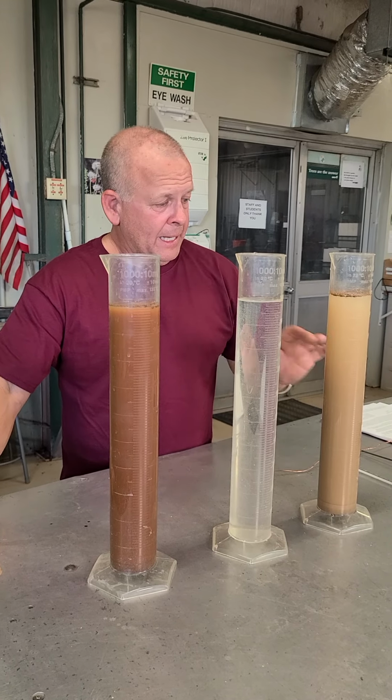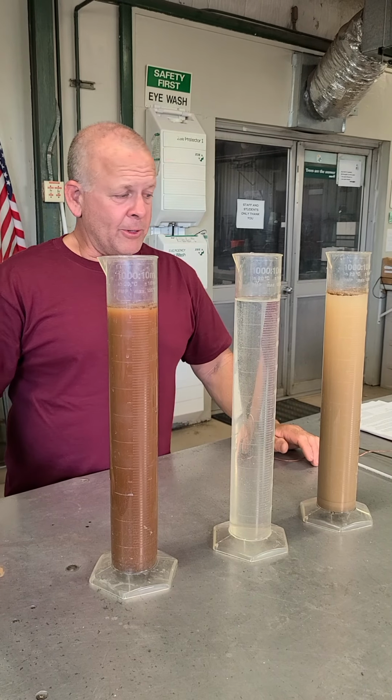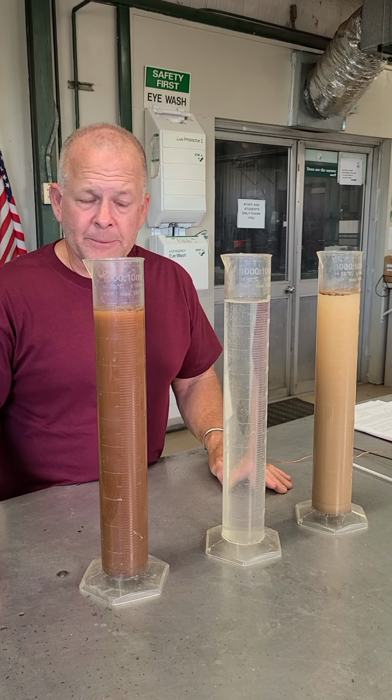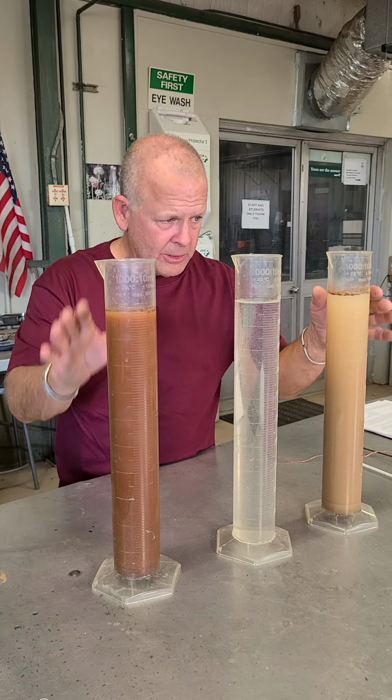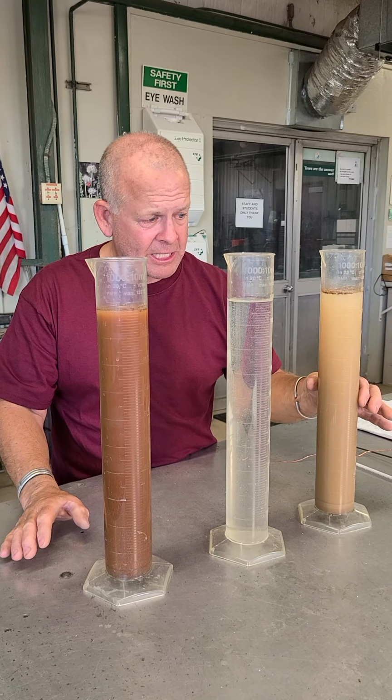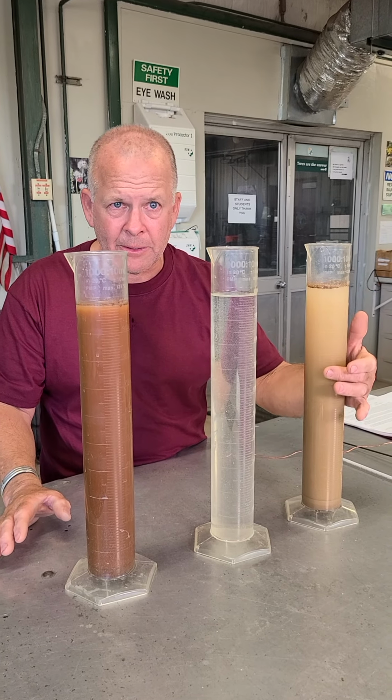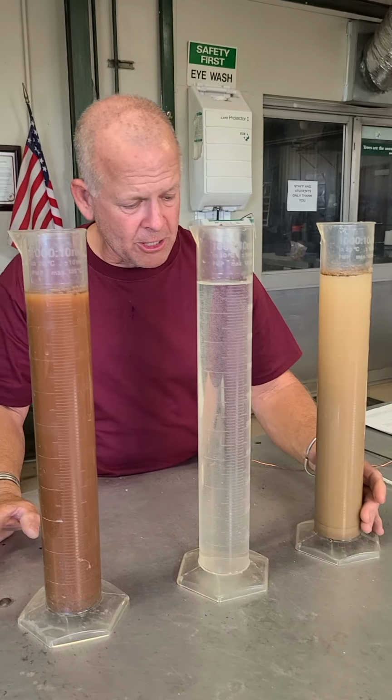So now I'm going to show you what's going on through here. How do we actually run this experiment? If you'll notice here, you can kind of see this one's a little bit easier to see, this sample. Do you see how it's light up here? It's light, and then it's darker here at the bottom.